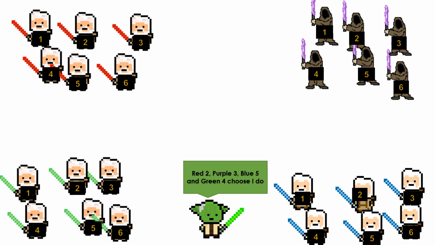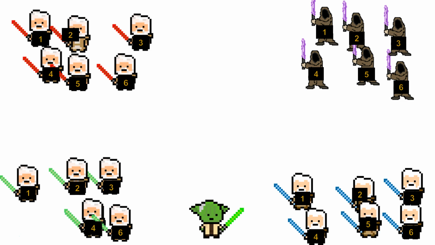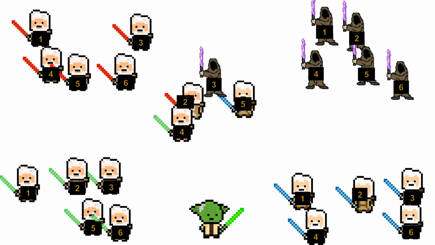So red 2, purple 3, blue 5, and green 4. And then they come along. Here we are. And so now we have a representative sample. Now this is much less likely to be biased, because we're trying to measure the ability in the Force, and every single demographic is represented in its correct proportion. Now if the proportions were different, then that would be a different story once again.